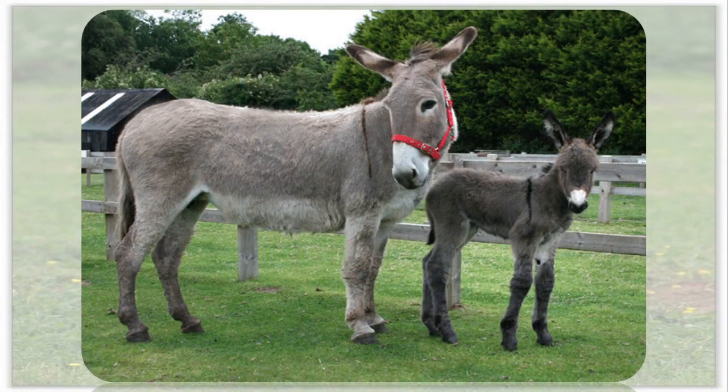Yes, here you can see a mother and a child. Correct? Mother donkey, and this is called foal. Now dear children, today we are going to learn a poem on the donkey, that is about the foal. Here the poet observed a donkey that was 1 day old, and he expressed his thoughts and feelings about that 1 day old foal in the form of a poem. Let us learn that one.